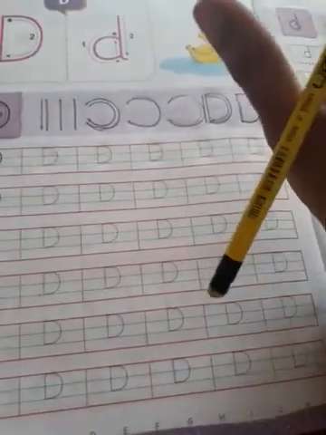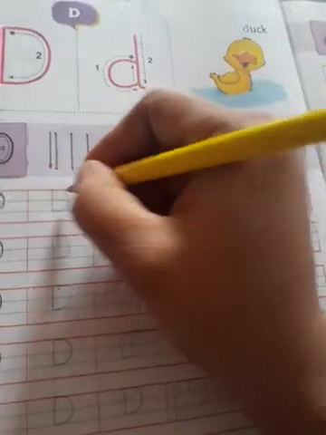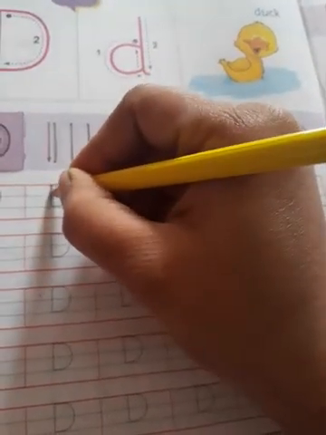Okay. So already they have provided you dots. On the whole page they have provided you dots. You have to only trace the dots. You have to trace neatly.